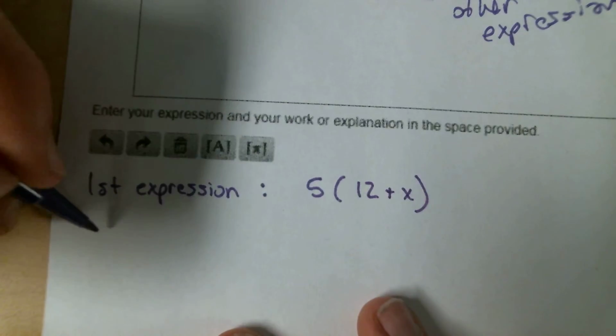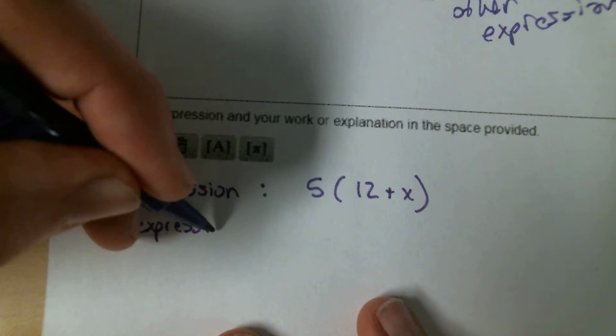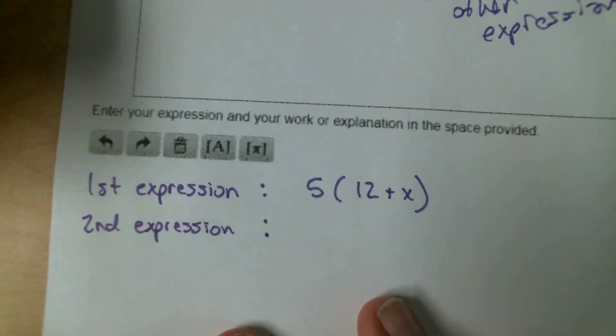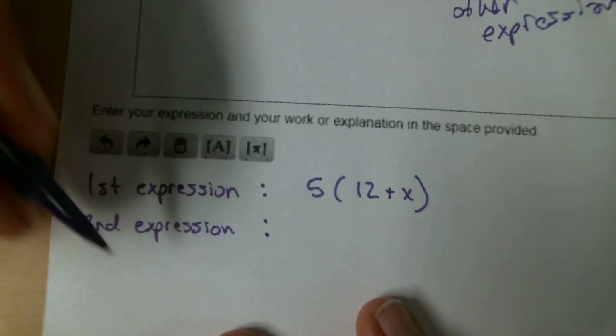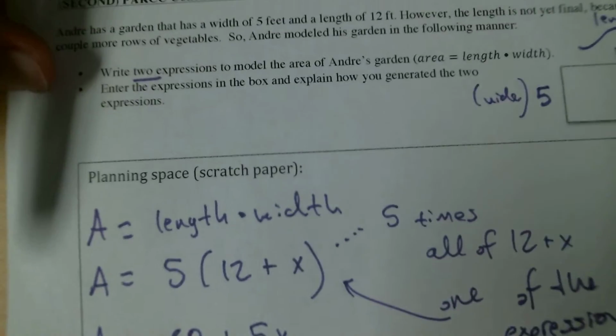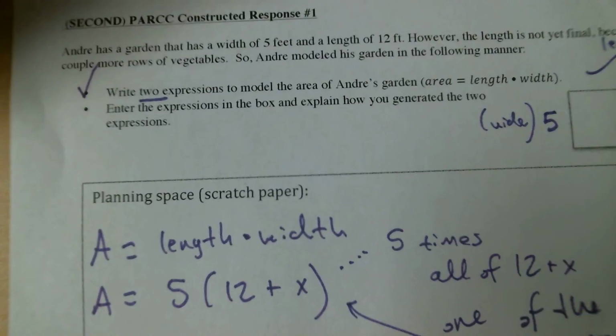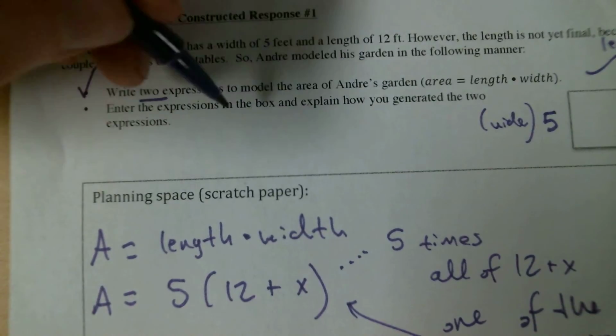Then I would press enter and type second expression. Remember, I'm pretending like I'm typing on a computer. I would get 60 plus 5x. Now I just have to explain how I got those, because it says write two expressions that model the area of Andre's garden, and then we need to explain.